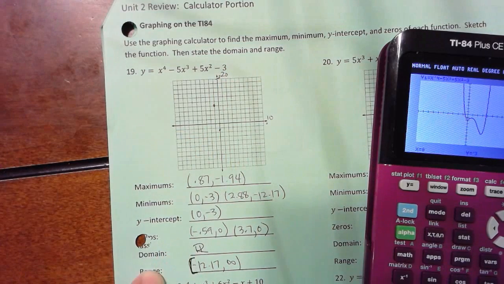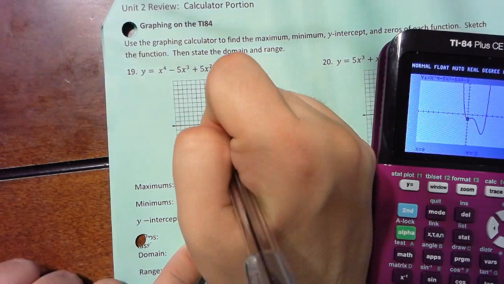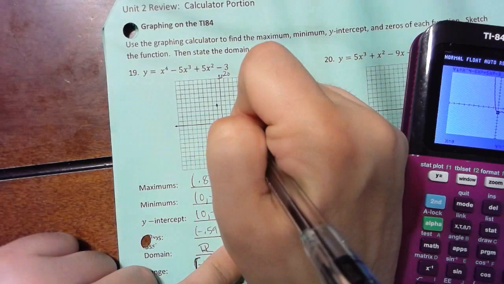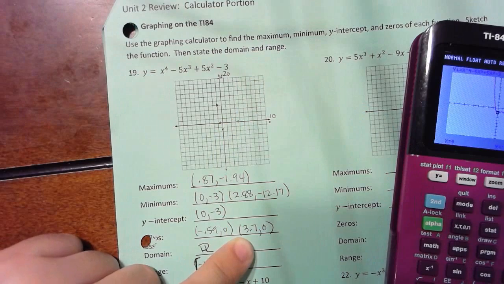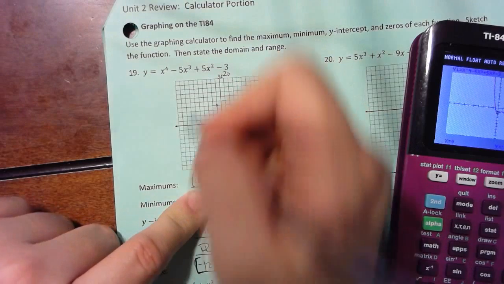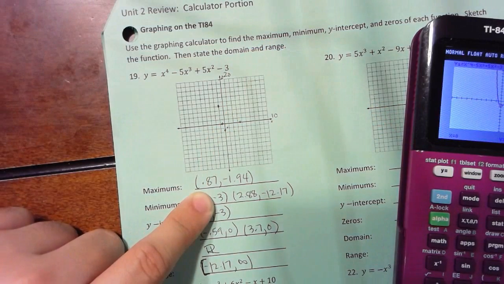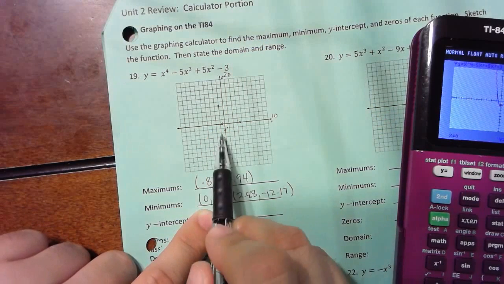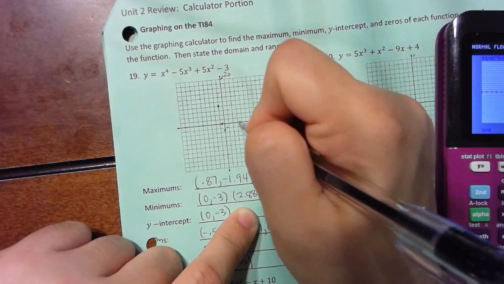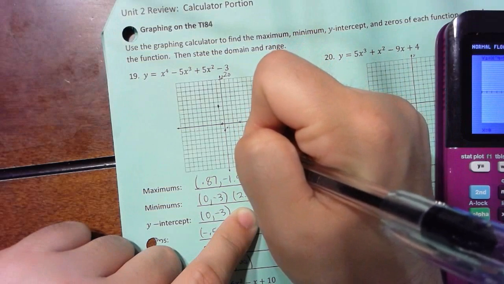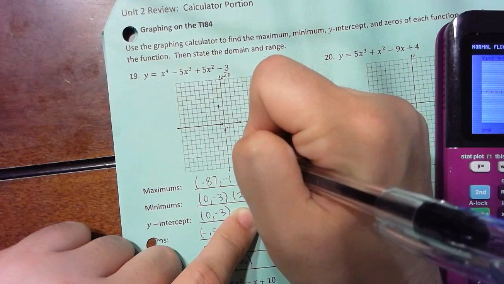Let's see, the zeros are negative, basically 1/2, and then 3.7 right here. We got a maximum at almost 1 and almost negative 2. And then I have a minimum. I already graphed that minimum. And then this one is about 2, 4, 6, 8, 10, 12, maybe right here.